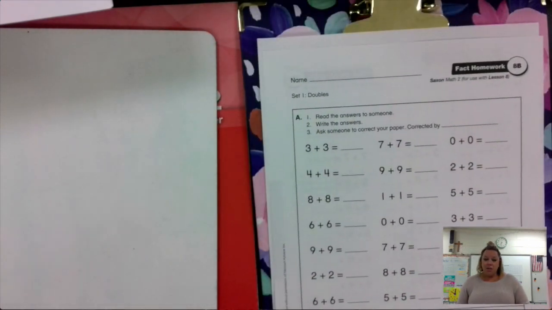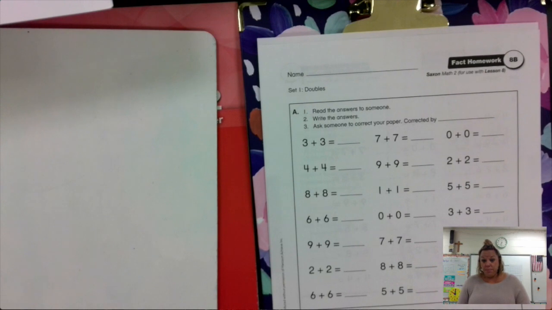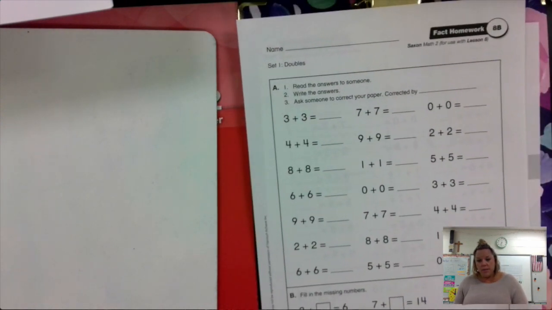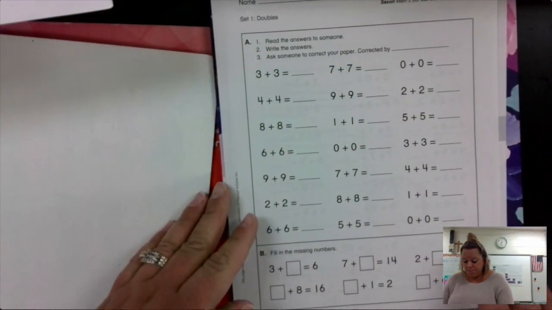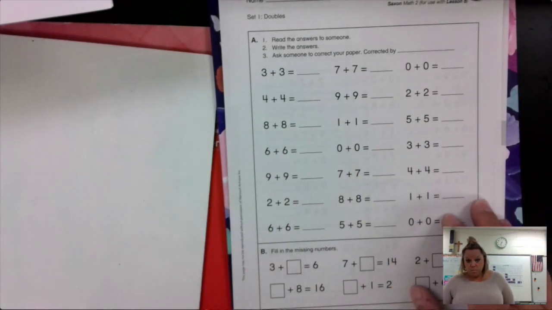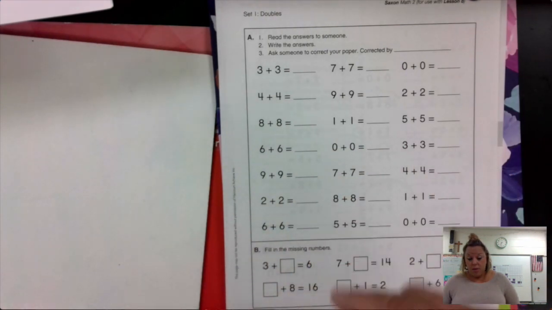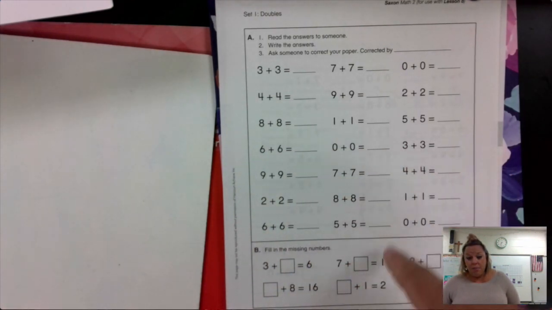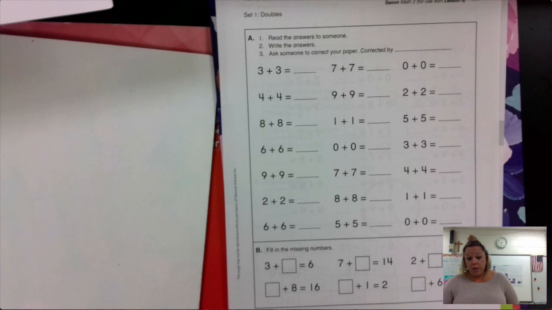So then on the back side, you'll make sure that you put your name on that paper, and you're gonna do the same thing on the back side as you did on the front. You're gonna read the answers to someone. Then you're gonna write the answers down. Then when you're done with part A and part B, ask someone to correct your paper. Say it nicely, please. Mom, would you please correct my paper for math? Dad, would you please correct my paper? Granny, granddad, auntie, uncle, big brother, big sister, big cousin, could you please correct my paper for me?